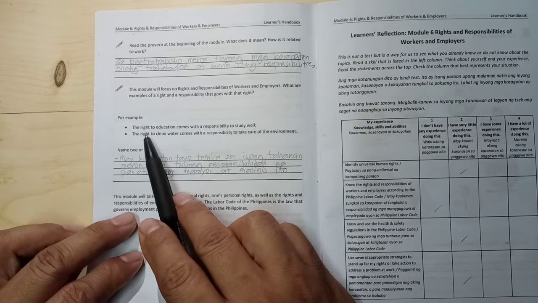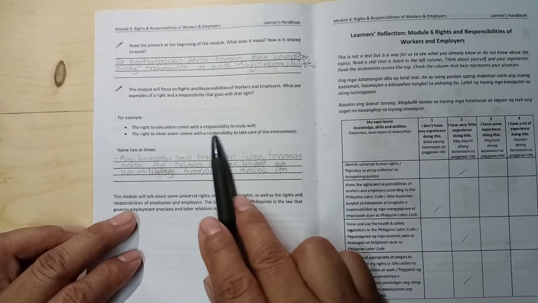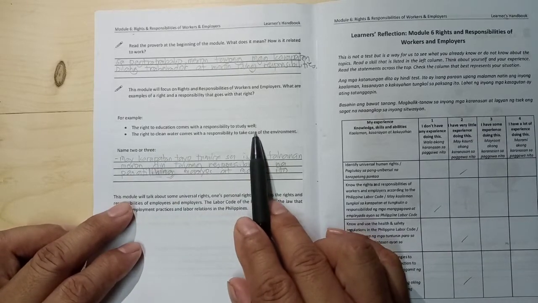For example, the right to education comes with the responsibility to study well.